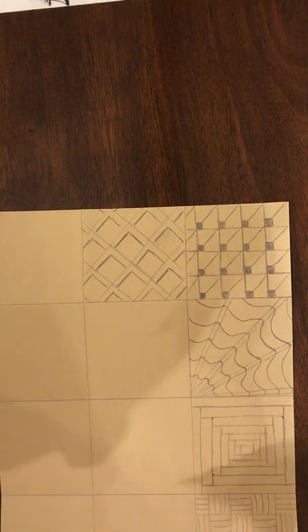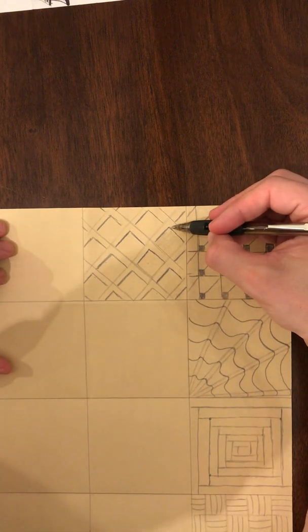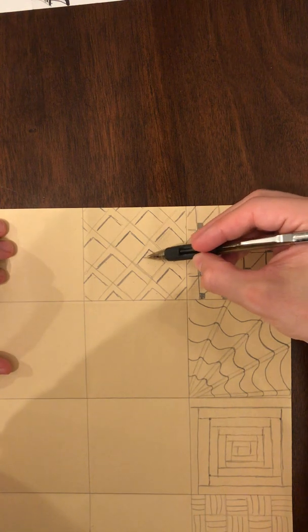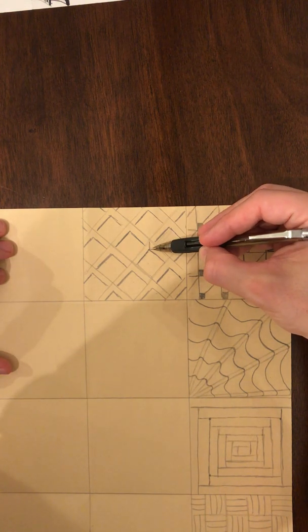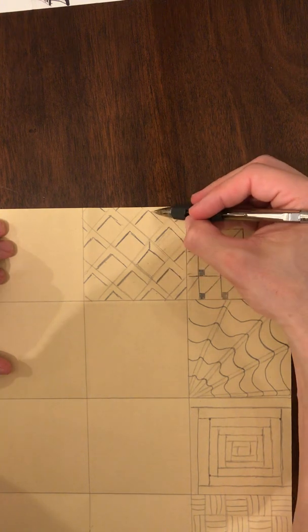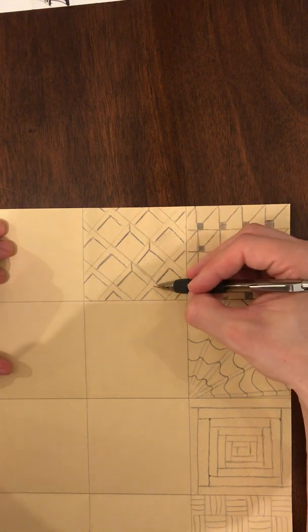That looks really cool. But I'm going to do my last step, and my last step is to take this point right here, of this darker line, and I'm just going to connect it to the top of this larger box that it exists in. Okay, and this is the one that I say kind of looks a little bit more like a waffle.